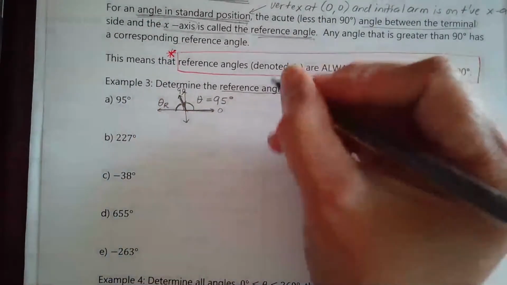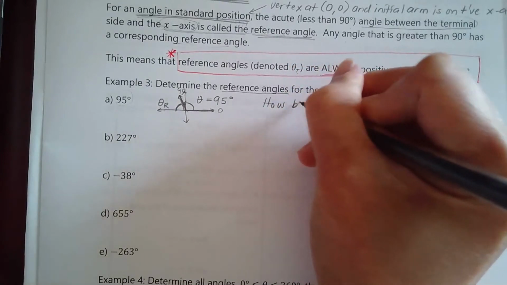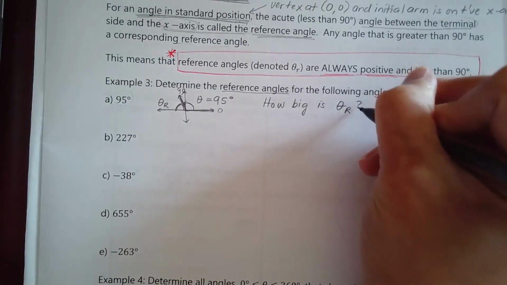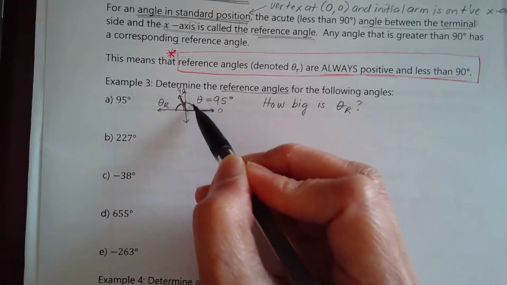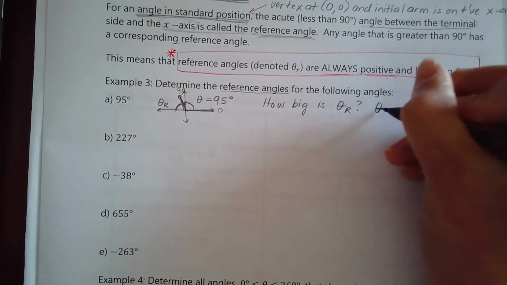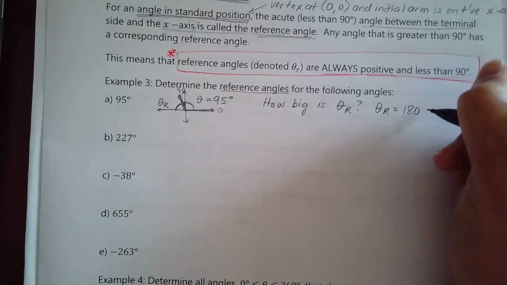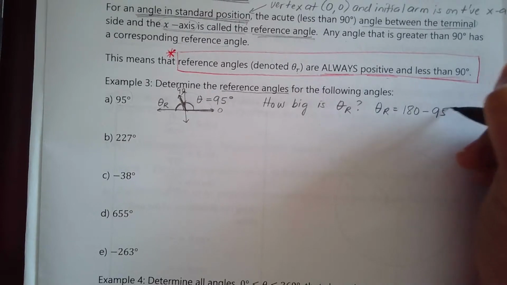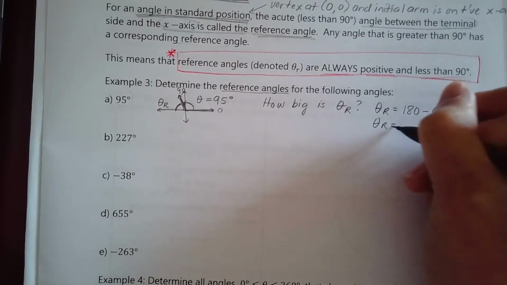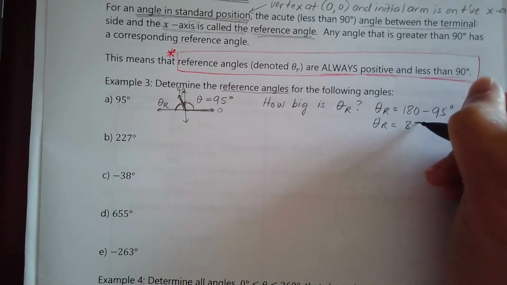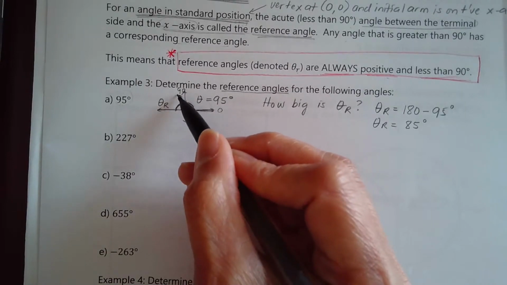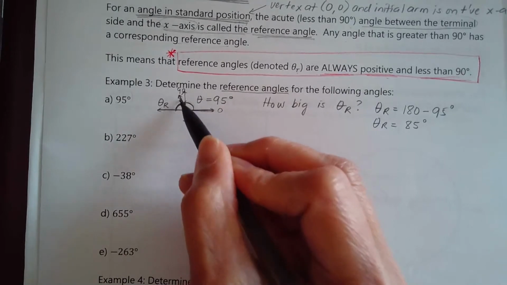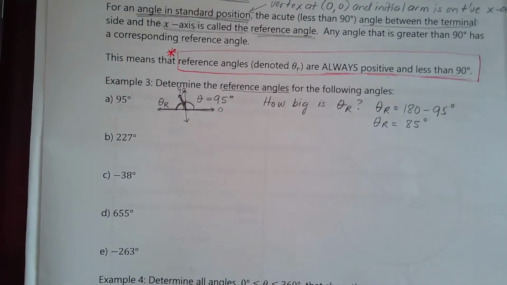So how big is that angle theta r? Well, let's see. From here to here is 180 degrees, and then if we take away the 95, theta r is equal to 180 degrees minus 95 degrees. So theta r is equal to 85 degrees. That's this little angle right there. So theta r is the angle in between the terminal arm and the x-axis. If you're not quite sure about that one, let's go on and move to the next one.